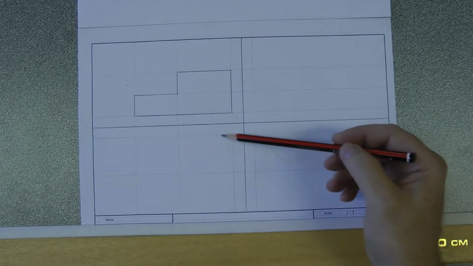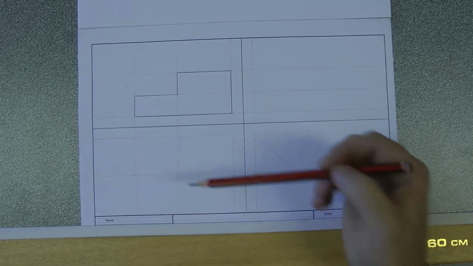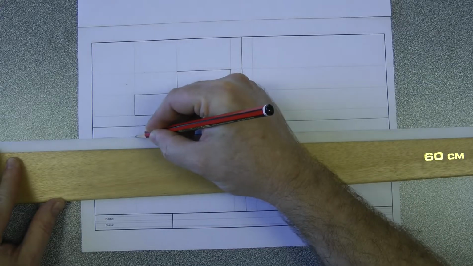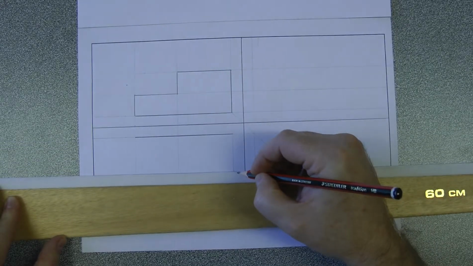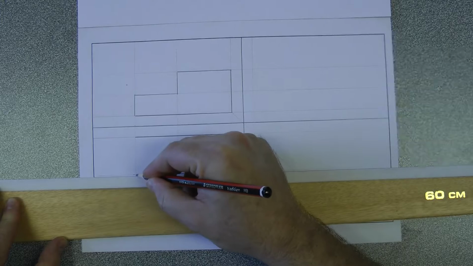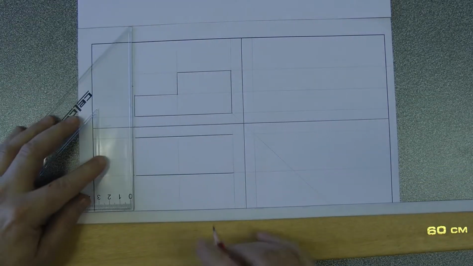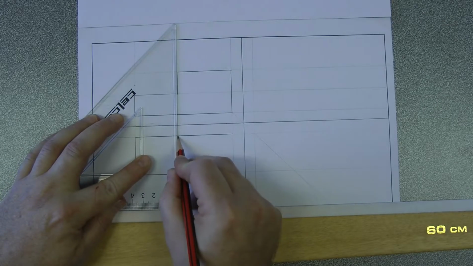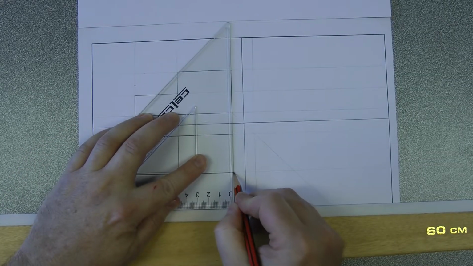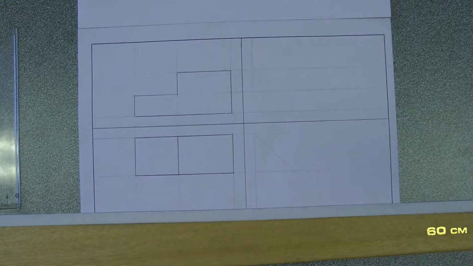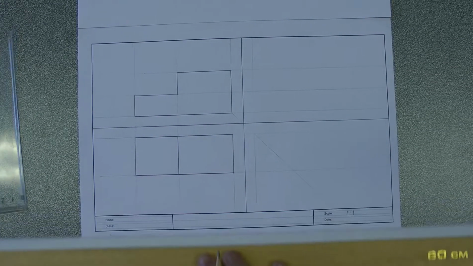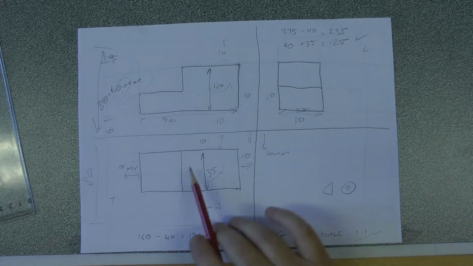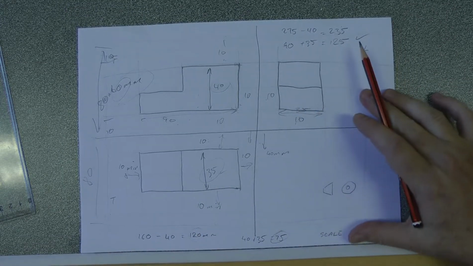I have my basic rectangular shape around here, and I have my line across there. So bring in my T-square to do the horizontal lines, drawing from corner to corner of my construction lines, bring in my set square, and that's my top view complete. So we have front, we have top. If you have a look at our previous drawing, that's our top view. Now we need to do the left view.